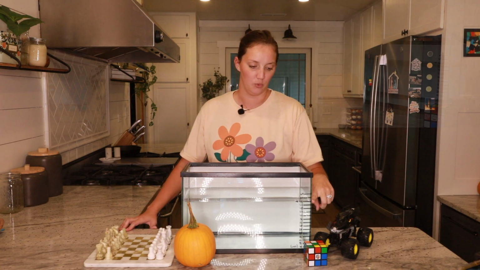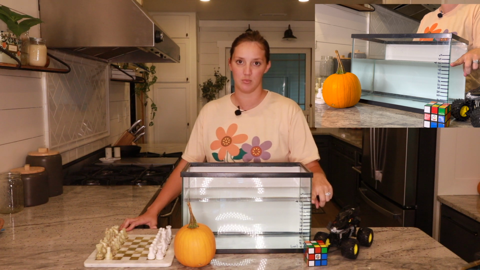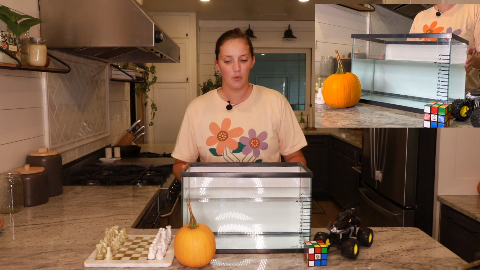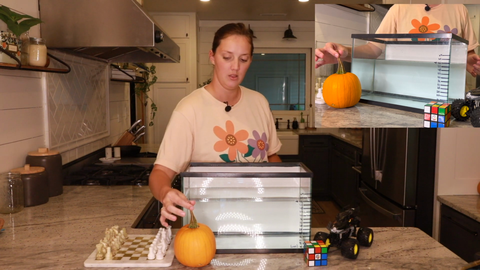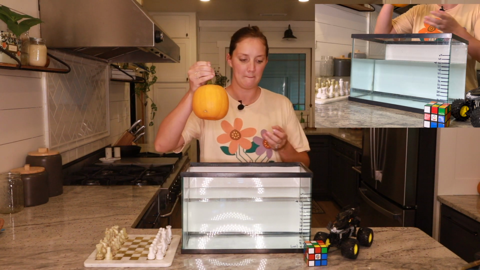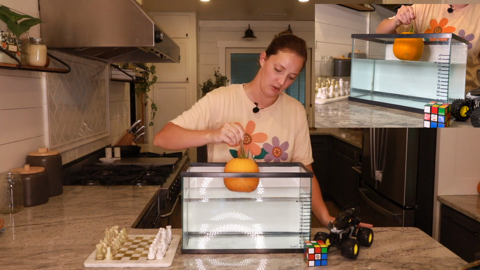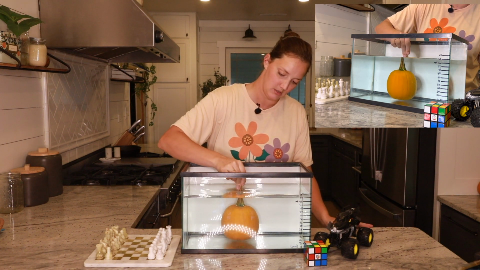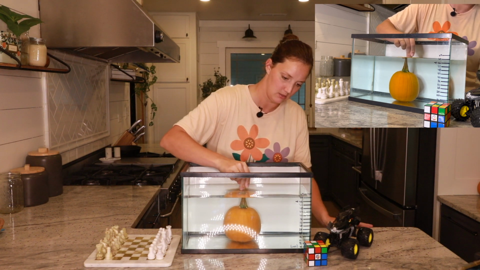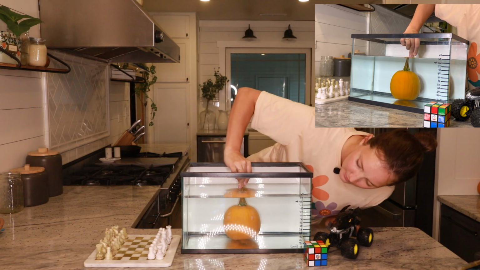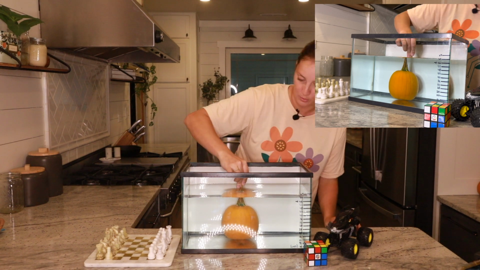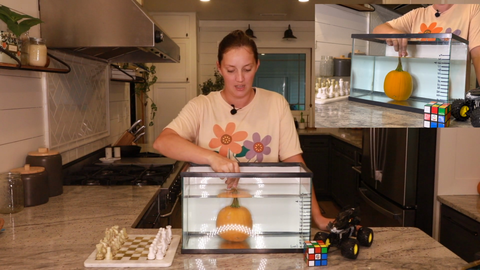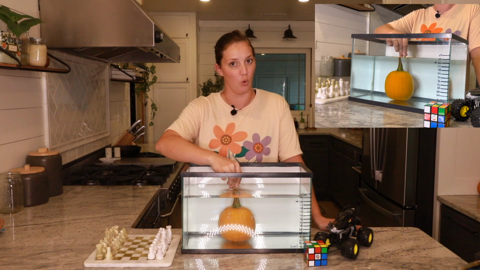So right now we are sitting at 56 cups of water in this fish tank. So if I wanted to solve for the volume of this pumpkin, I can push it down in here and we can see what our new volume is. We're almost right at 60, so this little pumpkin has a volume of about 4 cups.